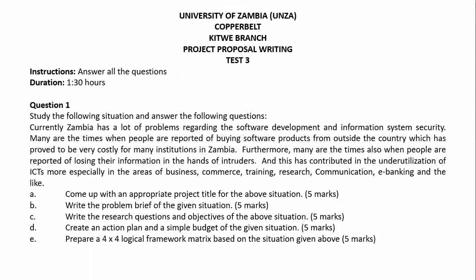Write the problem brief of the given situation. Write the research questions and objectives of the above situation. Create an action plan and a simple budget of the given situation. Prepare a 4x4 logical framework matrix based on the situation given above.